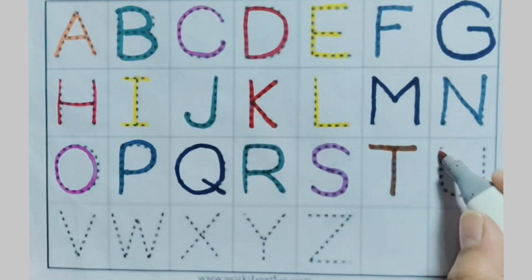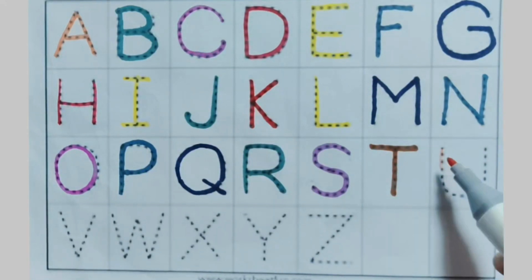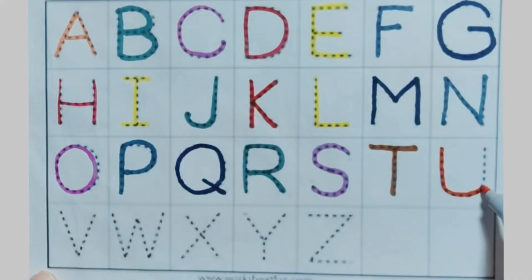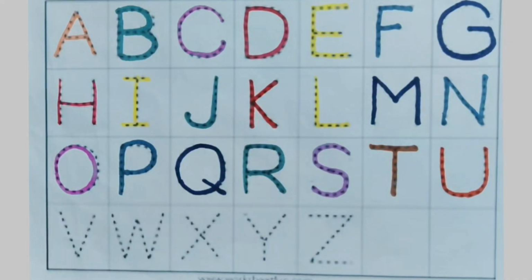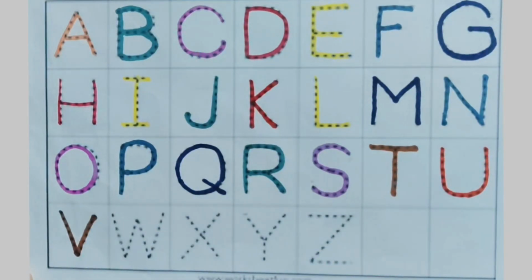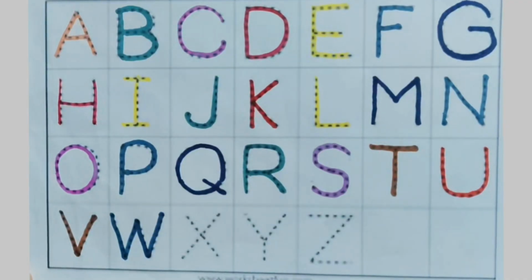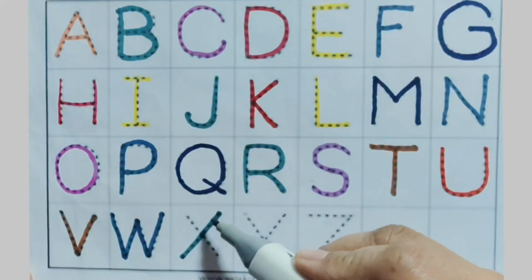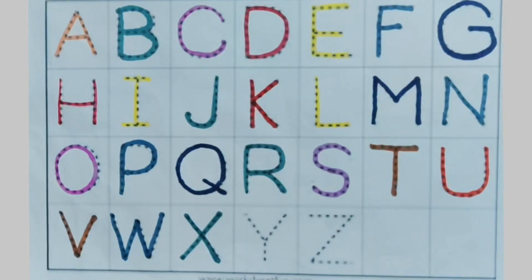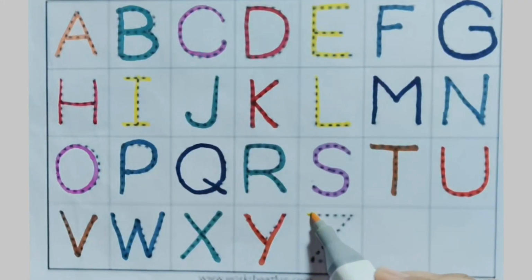U for umbrella. V for van. W for watch. X for Xmas tree. Y for yak. And last, Z for zebra.